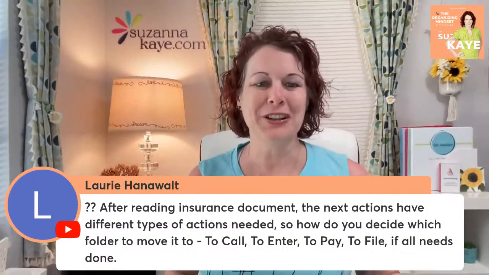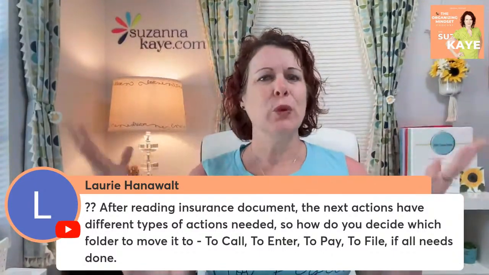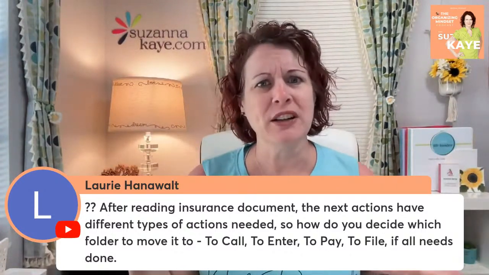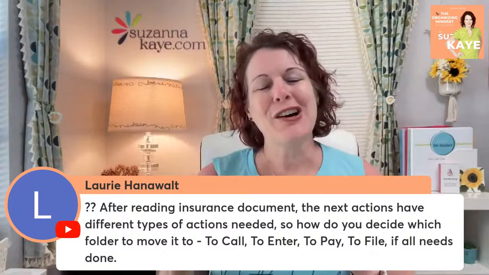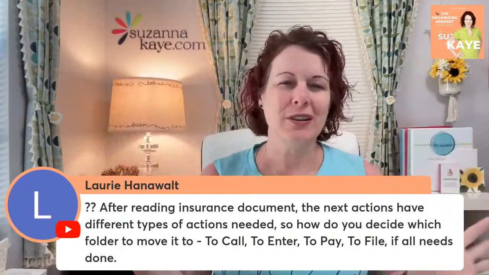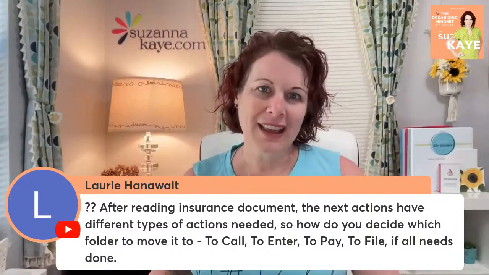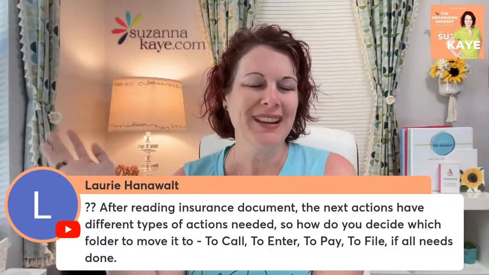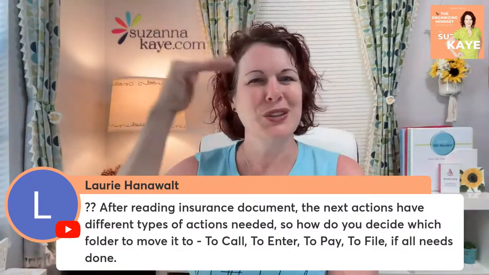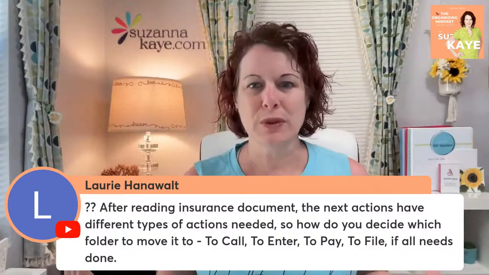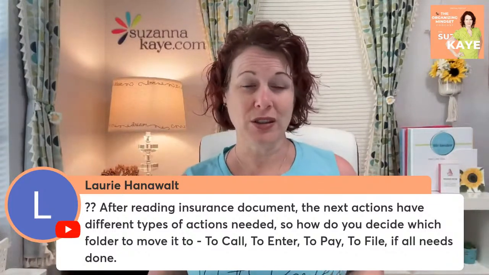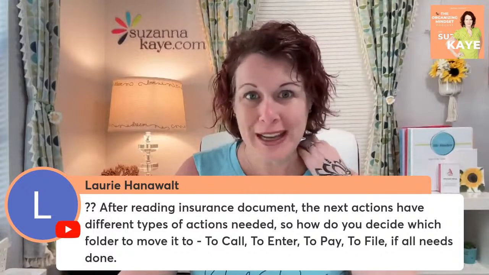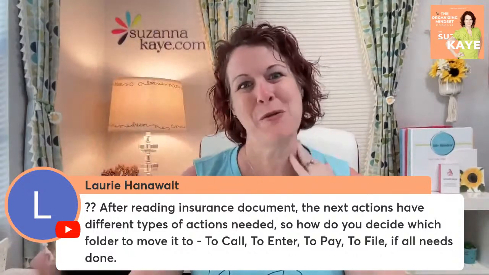And then usually we don't enter the information somewhere else until we've done all of the most important actions on it. So once you've called and you've paid and there's no other important actions, then that's when I'd probably put it into enter so I can just enter the information wherever it needs to go. And once I've done that, to file. So it's kind of an order of priority. What would you do next? What's the most important thing to do next? Or what would be the most urgent thing to do so that you don't forget to do it? And I would go in that order.